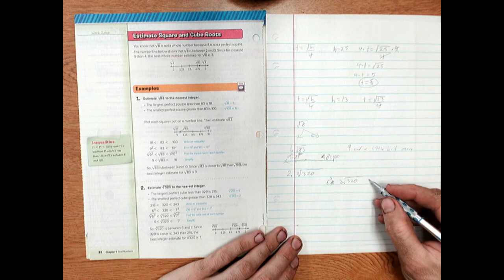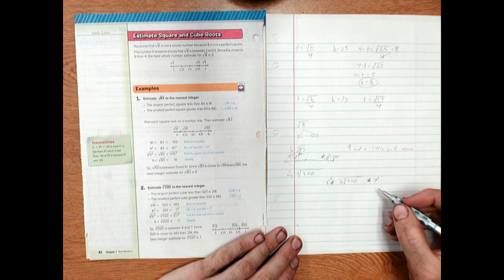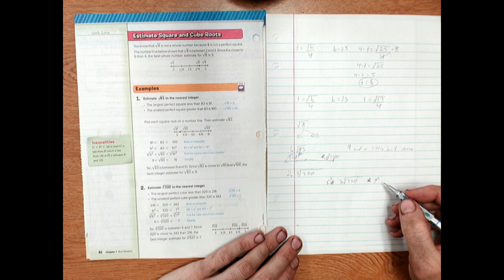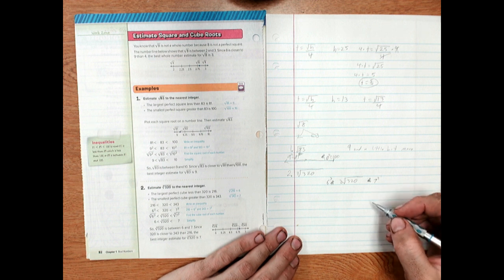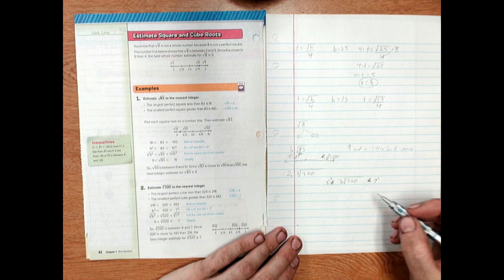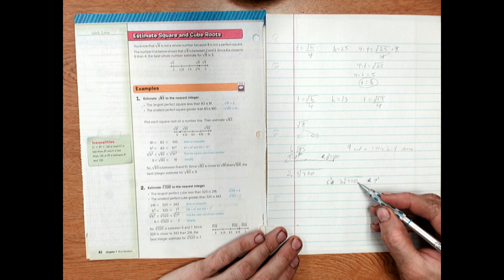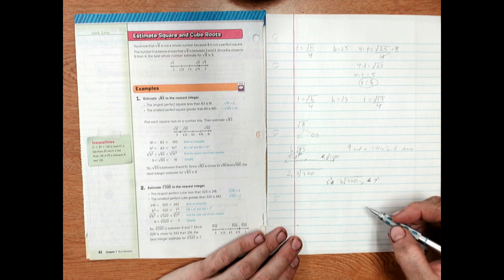And we know that it is less than 7 cubed, because 7 cubed is 340 something, and this is 320. But it's going to be closer to 7 than it is to 6.